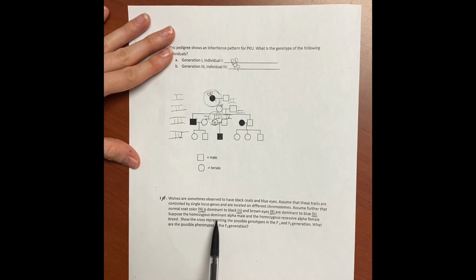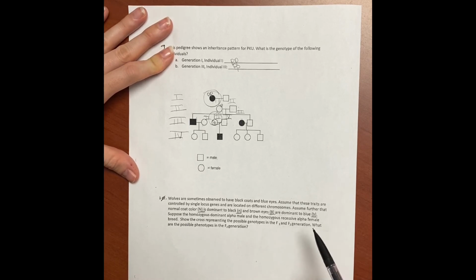Suppose a homozygous dominant alpha female and a homozygous recessive alpha male bred. Show the cross representing possible genotypes in the F1 and F2 generation. What are the possible phenotypes of the F2 generation? So first we want to do the F1 generation. I have a male that is homozygous dominant, so that is likely that it's going to be homozygous in both traits, crossed with a homozygous recessive alpha female. That alpha part doesn't matter.